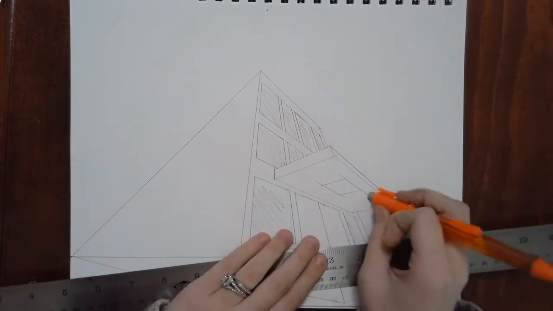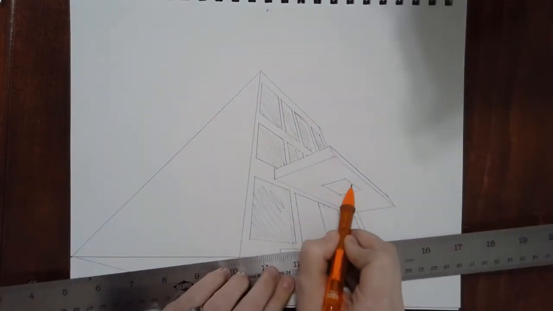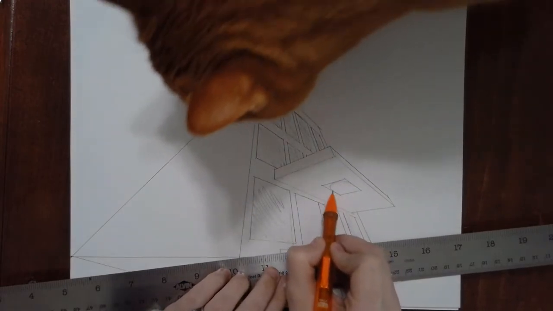All right, so I'm just going to erase whatever's extra. You could leave it like a square light. I'm going to make mine round. You just want to make sure you're drawing a circle inside.